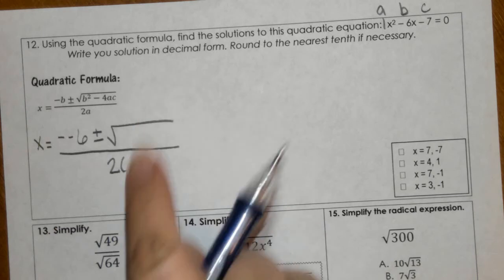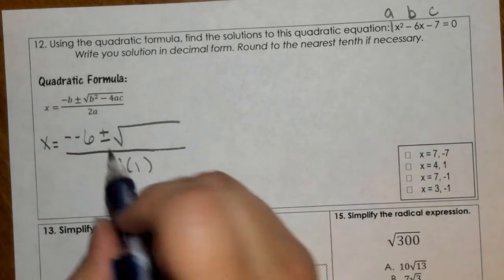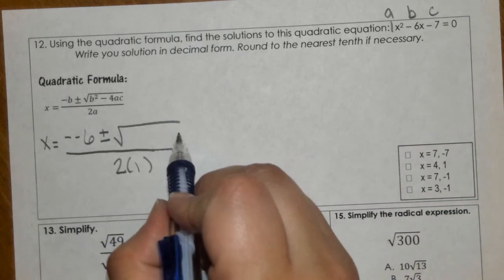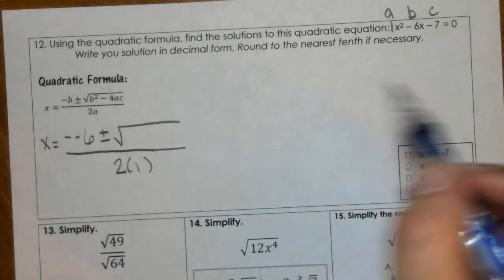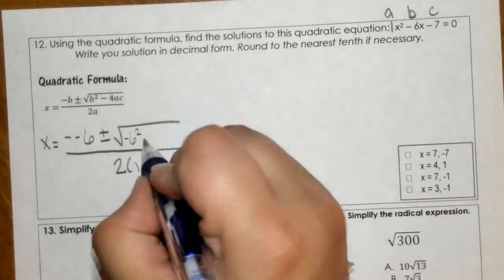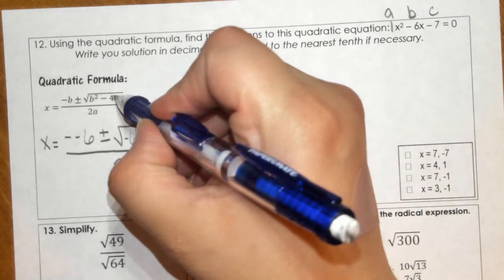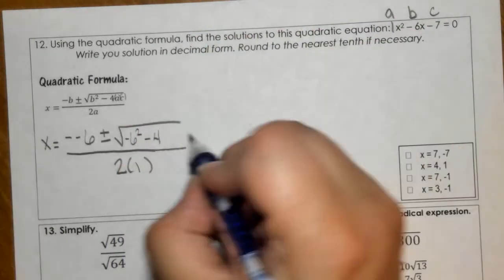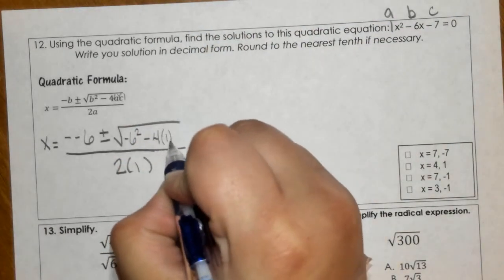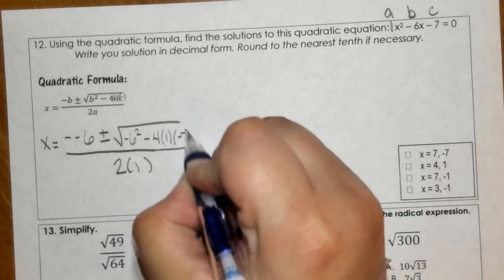And 2 times A at the bottom is 2 times 1. Okay, and then I fill in the radicals. So B, again, is -6 squared minus 4. Remember, parentheses, so A in parentheses is 1 times C, which is -7 in parentheses.